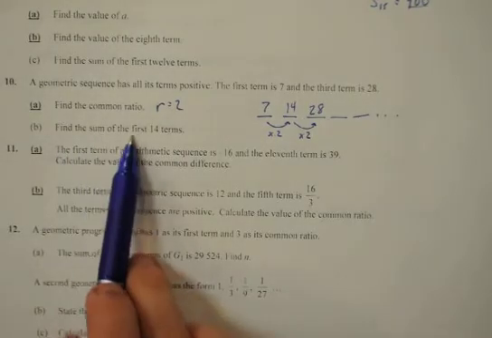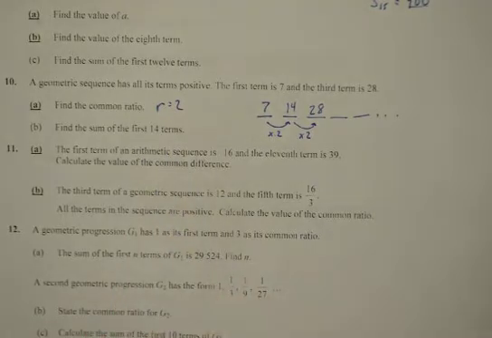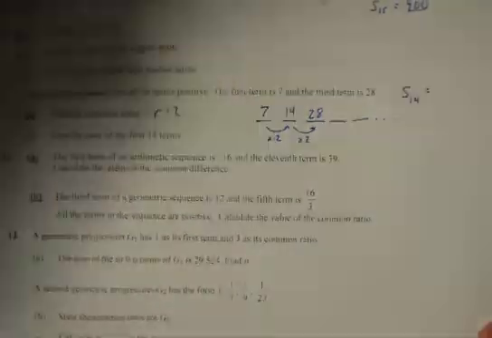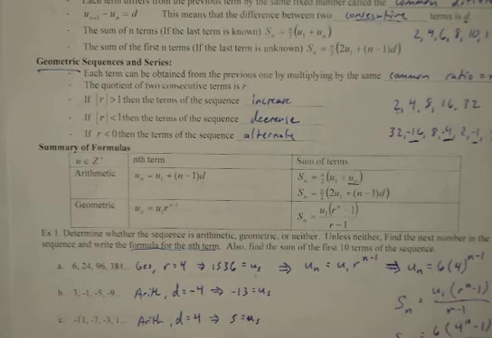And it says, find the sum of the first 14 terms. So we're going to use this equation. We're going to use the geometric sum, which is right there. So write that down. Give me 1 second. Writing it down. I'll come back. Okay.